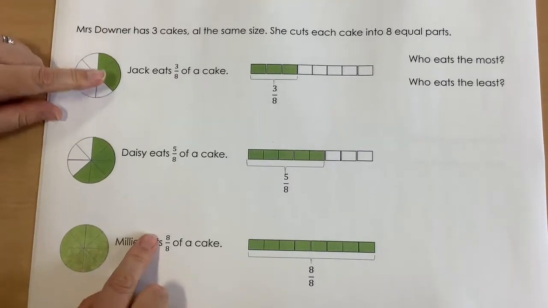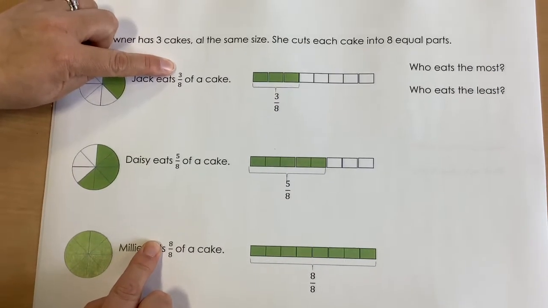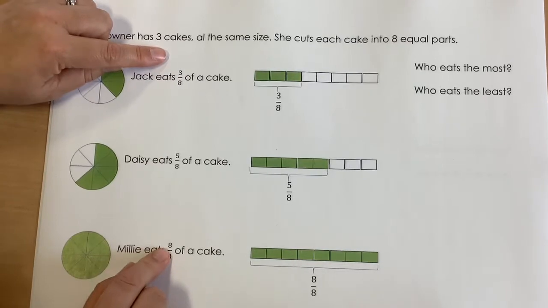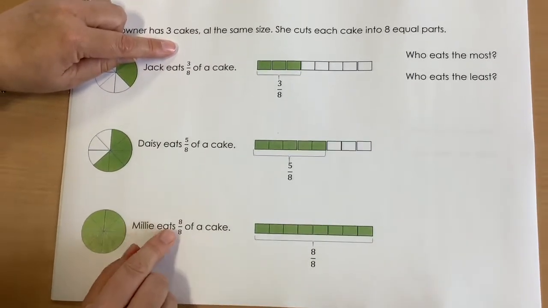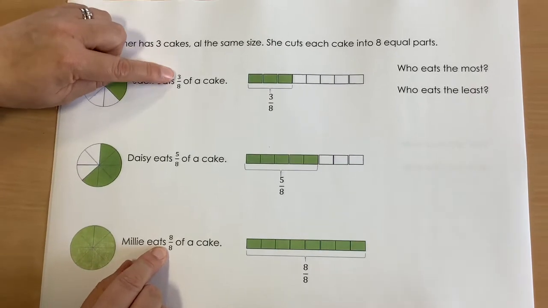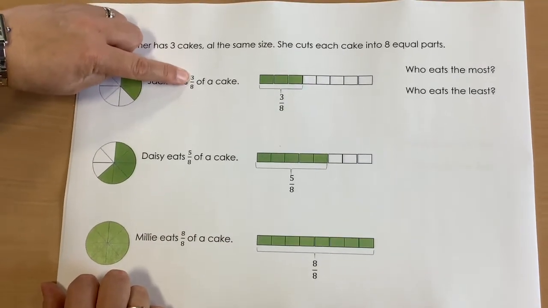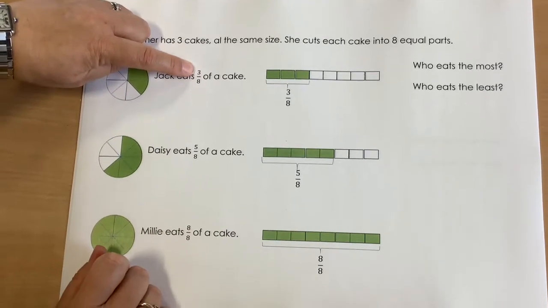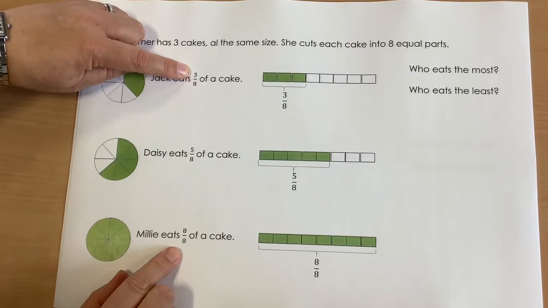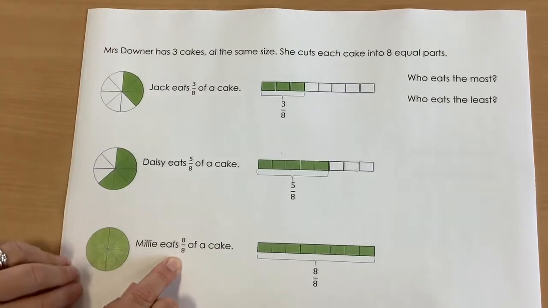And what do you notice about the numerators in the fractions of the cakes that they've eaten? Millie has eaten 8 pieces out of 8, 8 parts out of 8. Jack has eaten 3 parts out of 8. So 3 is obviously smaller than 8. And that tells us that Jack has eaten least, Millie has eaten most. And obviously 5 is in between those two, so Daisy is in the middle.